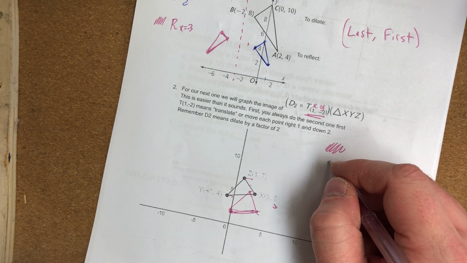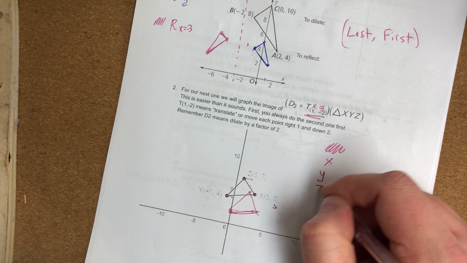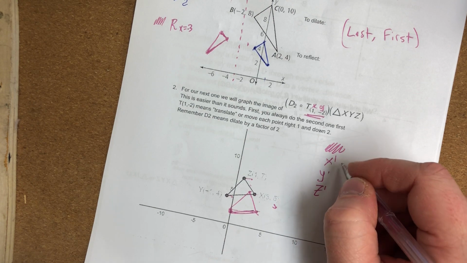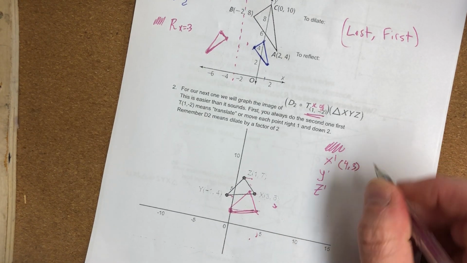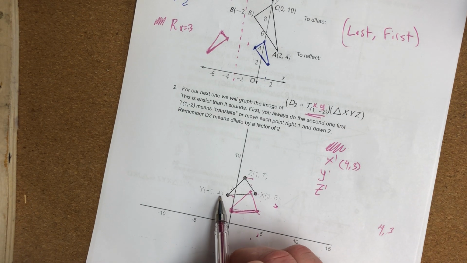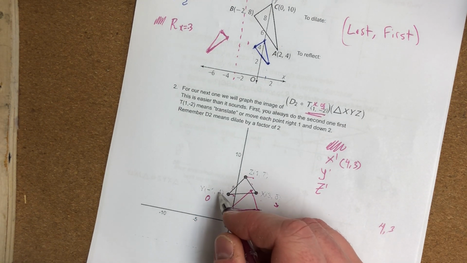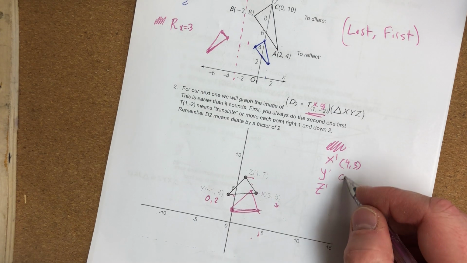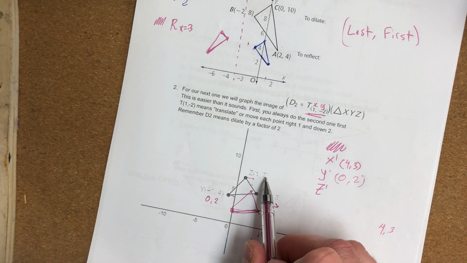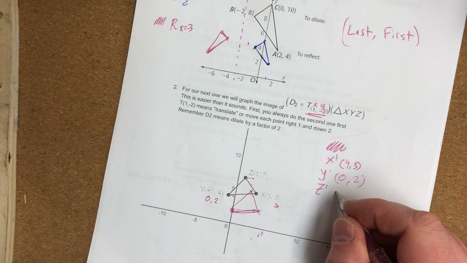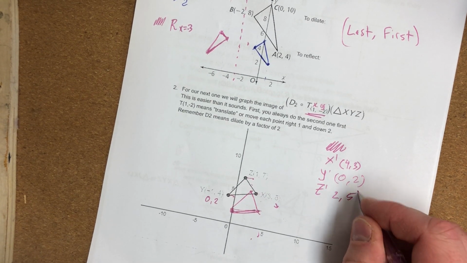So let's see, we have X, Y, Z, and we can put little primes on them. X prime is 4, 3. Y prime, well, this is -1, 4, so +1 is 0, -2 is 2, so 0, 2. And then Z is 1, 7, so +1 is 2, -2 is 5.